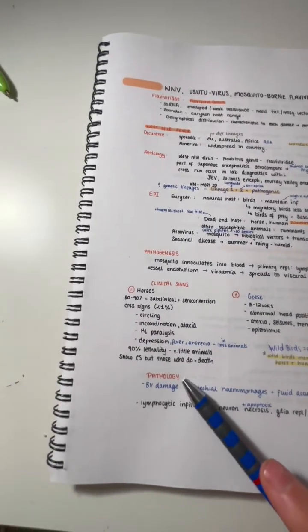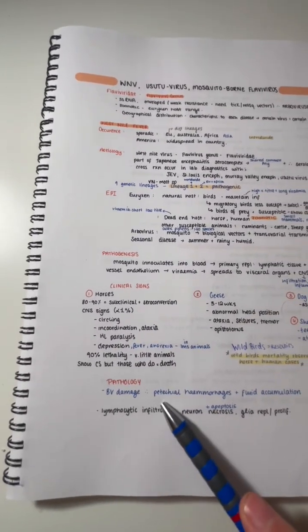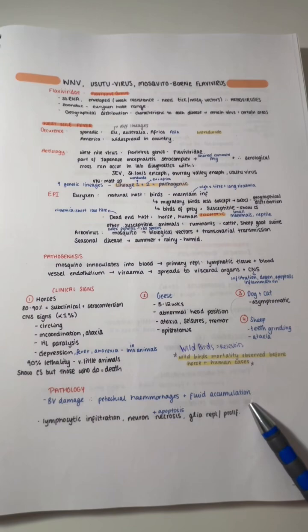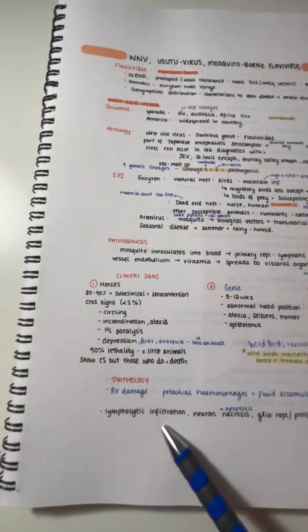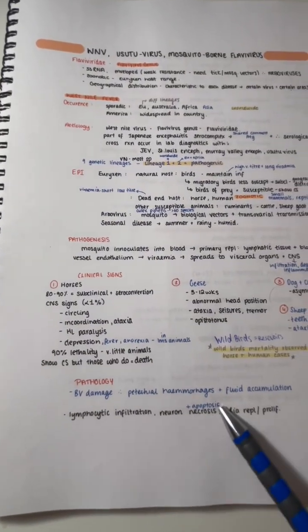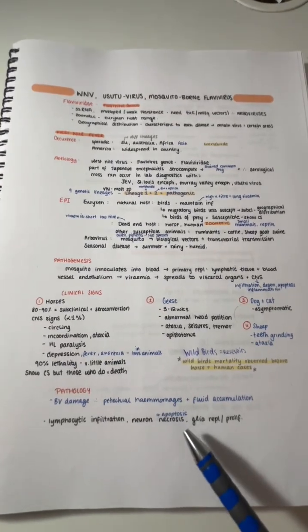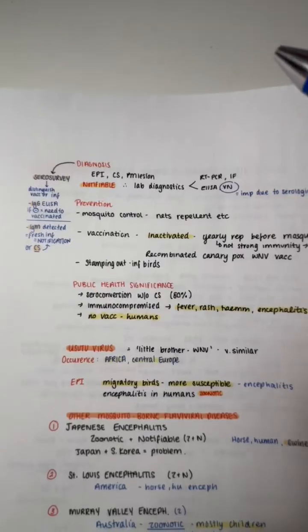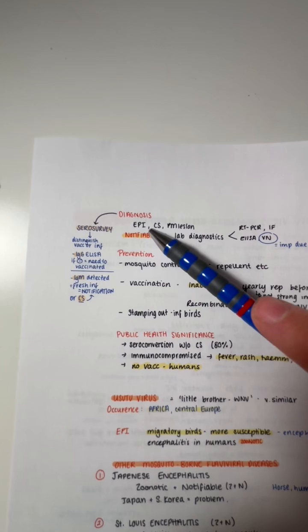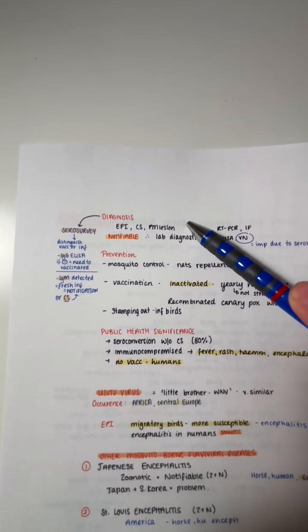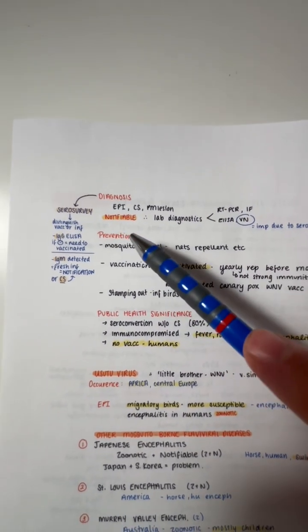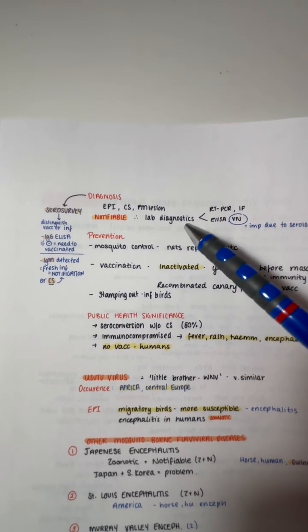In the pathology, we can see blood vessel damage, so petechial hemorrhages and fluid accumulation. We can also see lymphocytic infiltration and neuron necrosis and apoptosis, along with glia cell proliferation. For the diagnosis, look at the epidemiology, clinical signs, and post-mortem lesions. It's a notifiable disease, so if there's any clinical signs, lab diagnostics must be done.